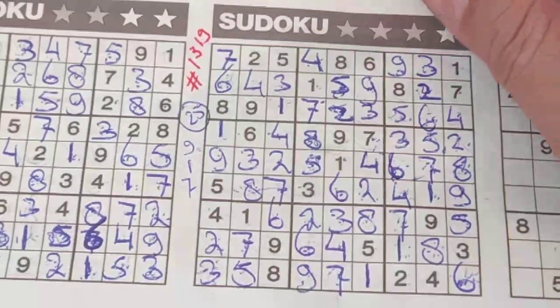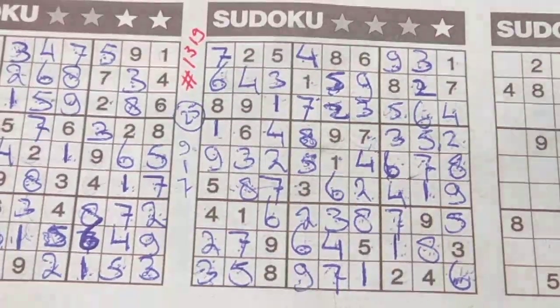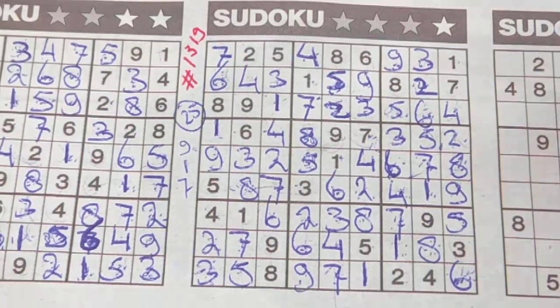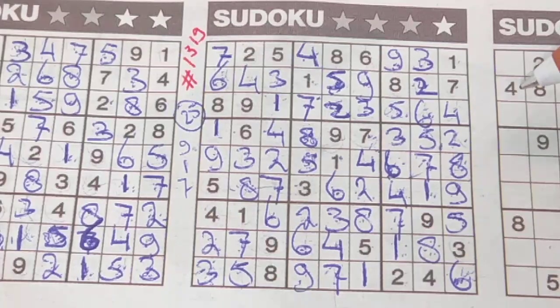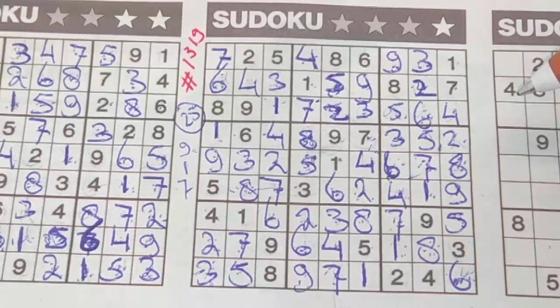Finishing 14 minutes. Alright, great Sudoku. Faster than the previous one, a 3-star Sudoku. Yes, I like this one.